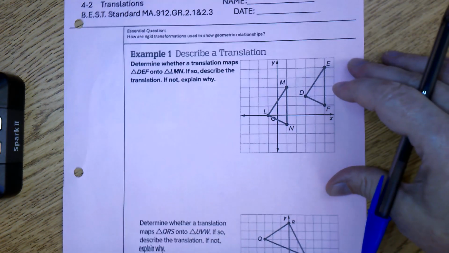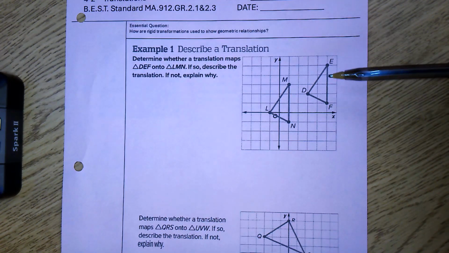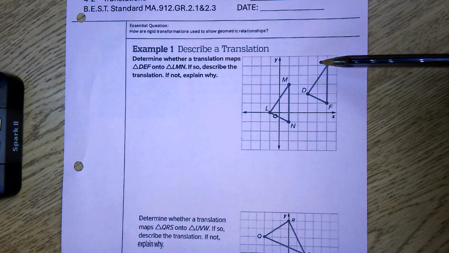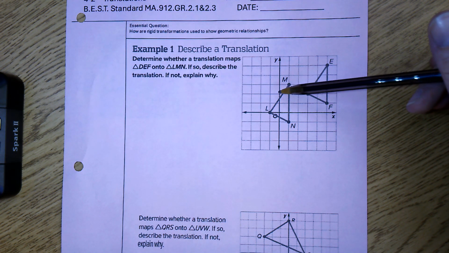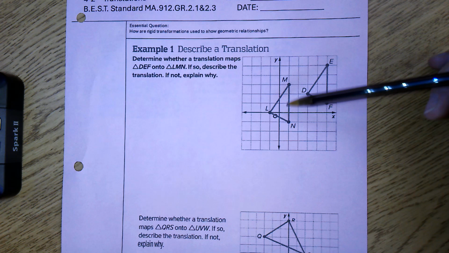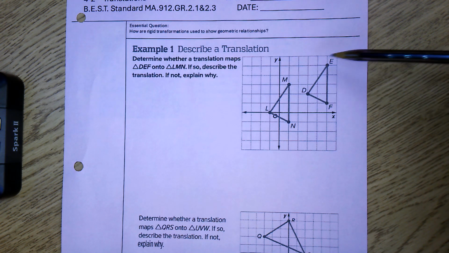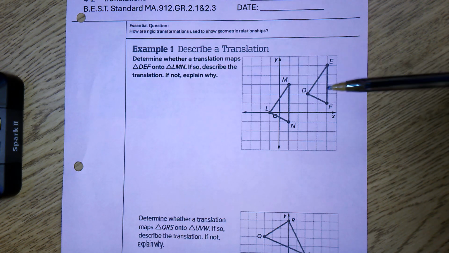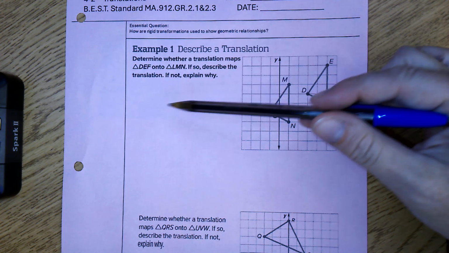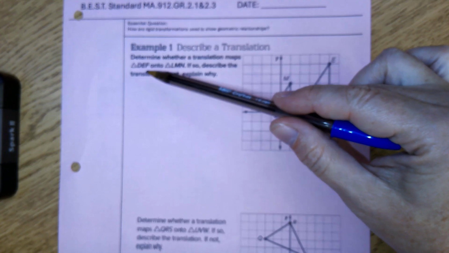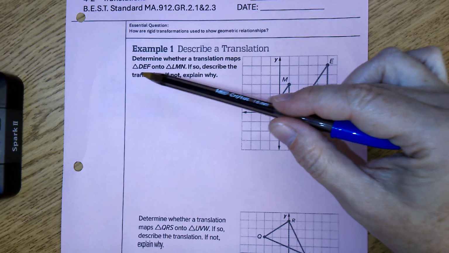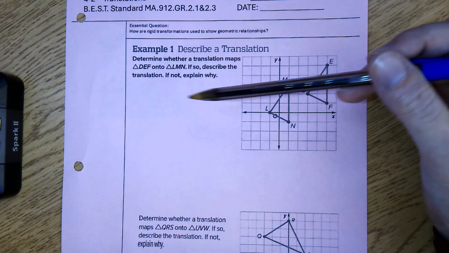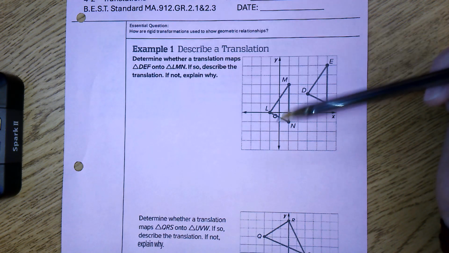This time we're going to talk about, well, what if my starter triangle translates, but it's a different triangle? Because this is not D prime, E prime, F prime. So it is a slightly different triangle that it maps onto. We know DEF maps onto this one because DEF comes first. Always look at the placement in the description. And we're going to decide if it actually does translate or not, and we're going to explain why.